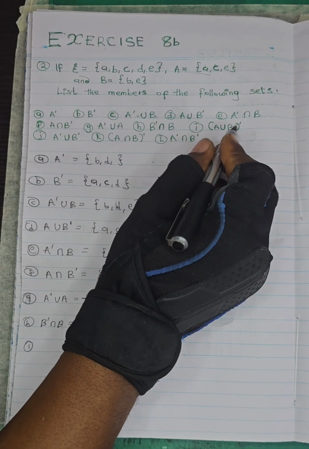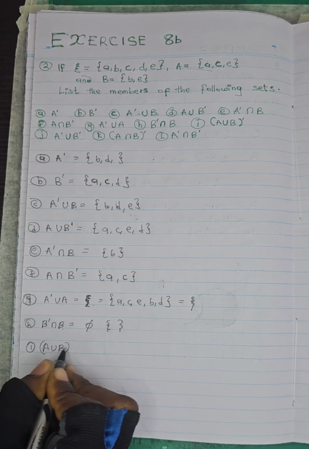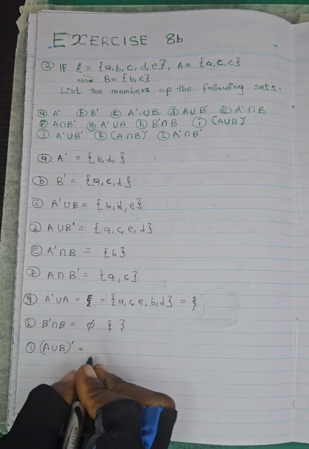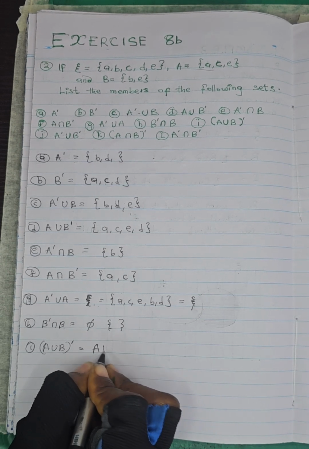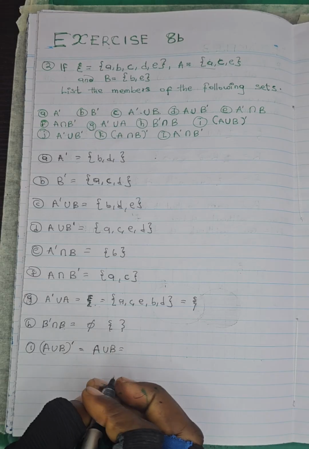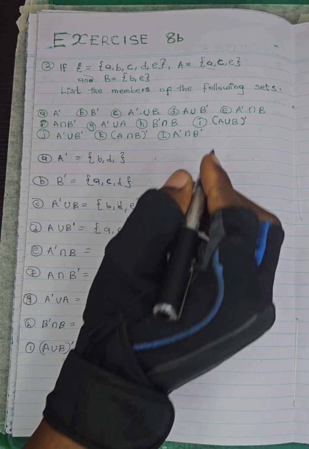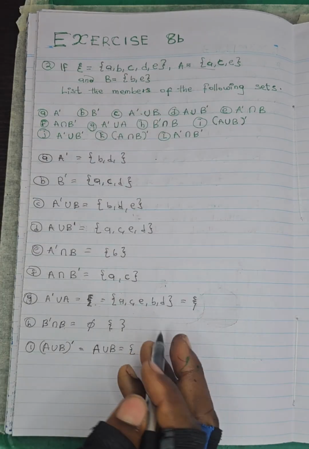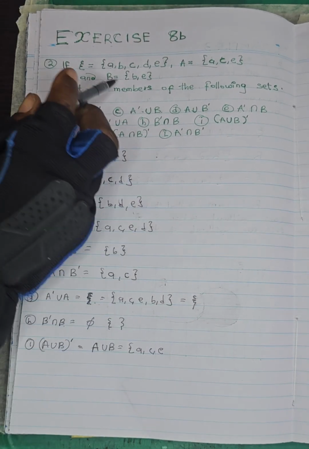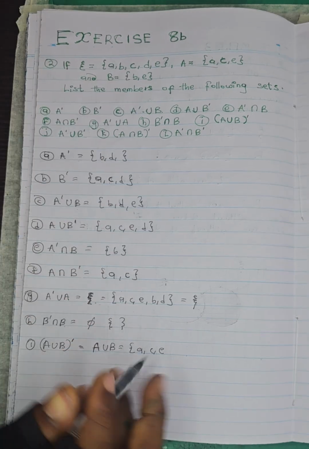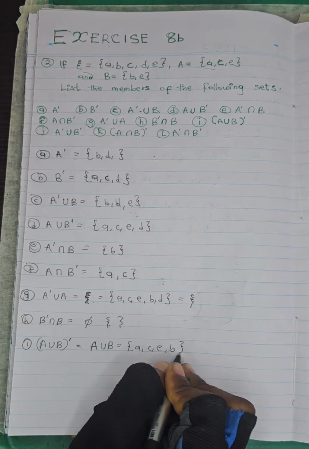I say A union B complement. So A union B complement. First and foremost, let's look for A union B. A union B is A and B combined without repetition. Remember? So this is A. I'll first write A, C, and E. This is B. B is not here, so I'll write B. Then E is here, so no need to repeat it again.